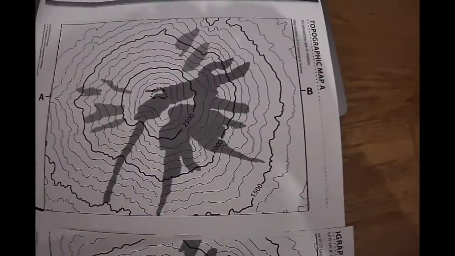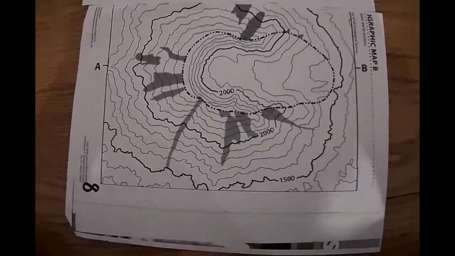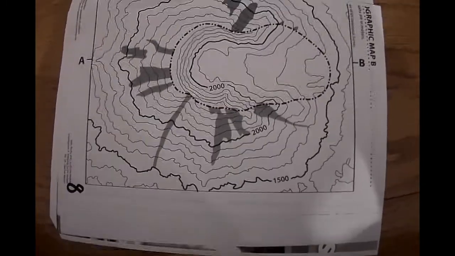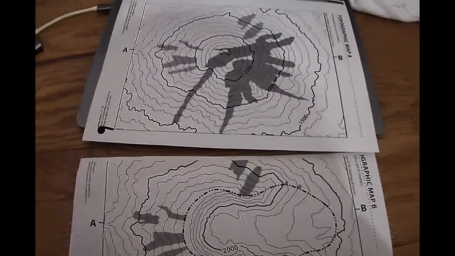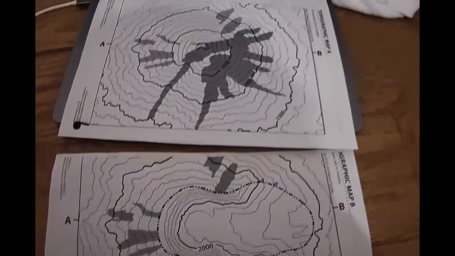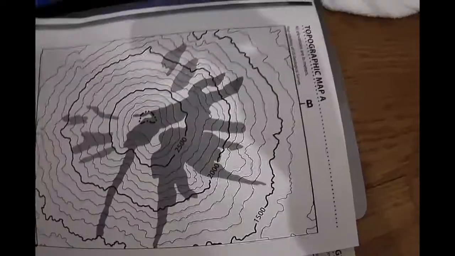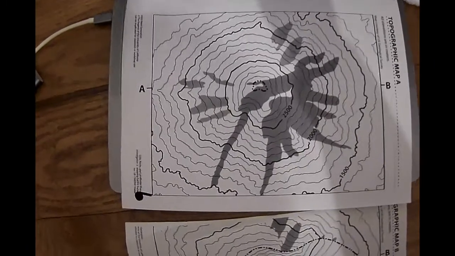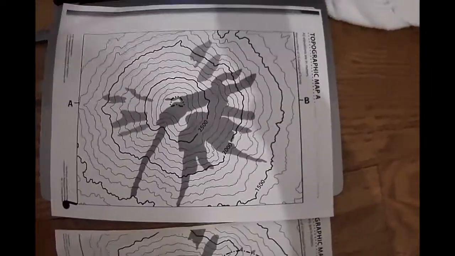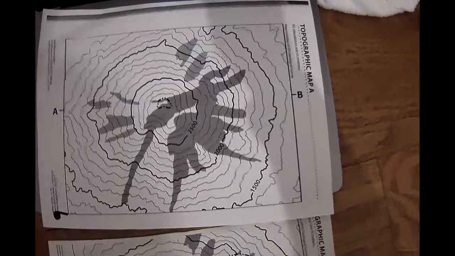Well, I would like to share with you that both Topographic Map A and Topographic Map B show a topographic sample of Mount St. Helens. Mount St. Helens is part of the Cascade Range in California, close to Mount Shasta. On May 18, 1980, Mount St. Helens erupted. When Mount St. Helens erupted in 1980, it gave scientists and engineers a chance to learn more about how volcanoes formed.